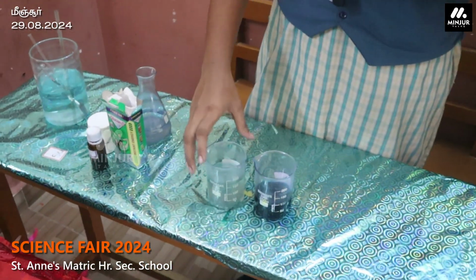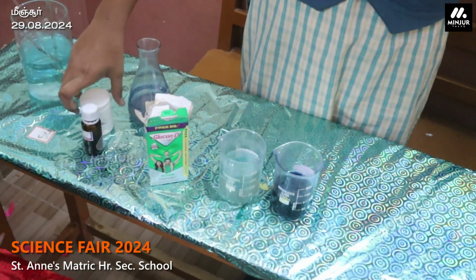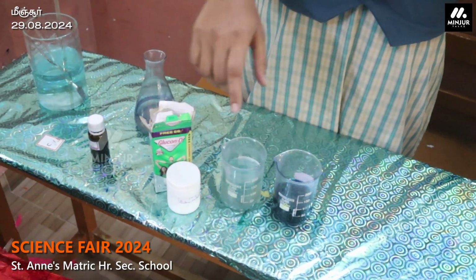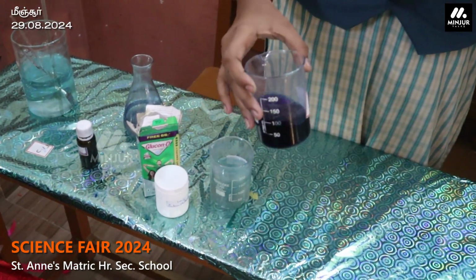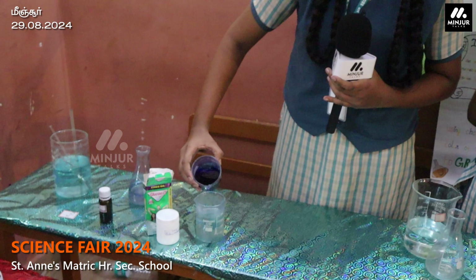Now I am going to explain the invisible ink. In the jar, I will mix glucose 2 grams and sodium hydroxide 5 grams in the water. Indigo carmine will be mixed with the 150 ml. So in this liquid I am mixing the indigo carmine.